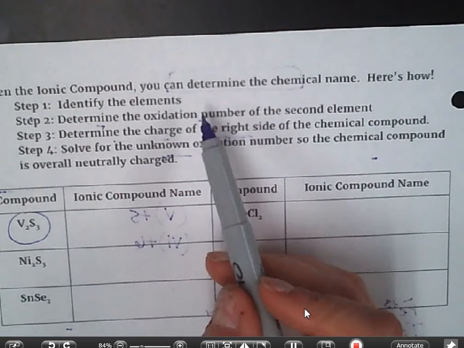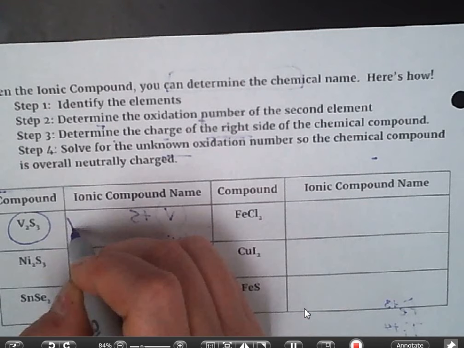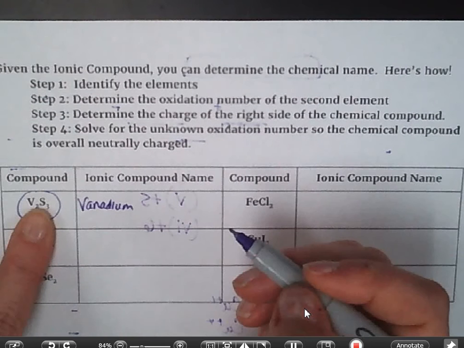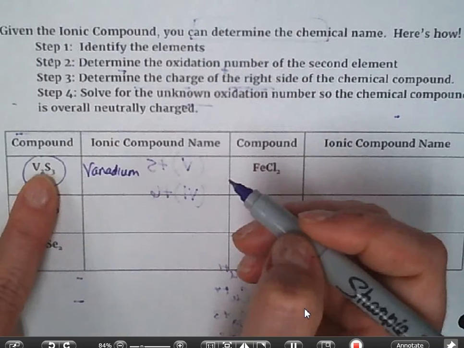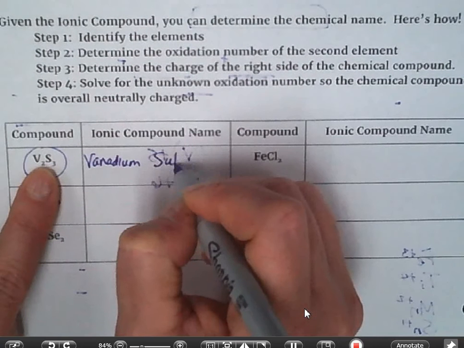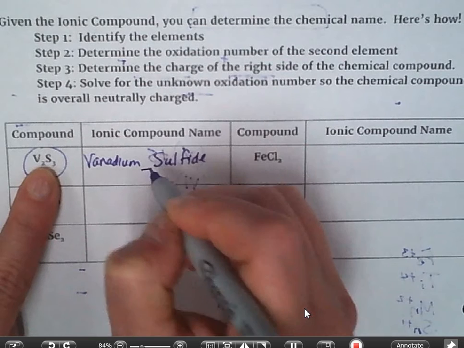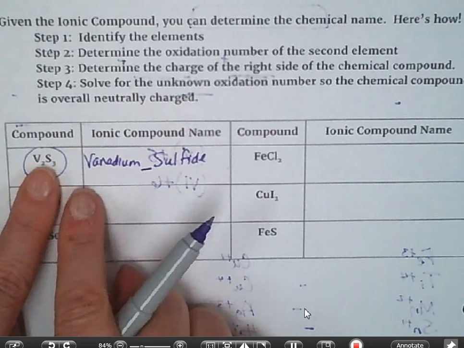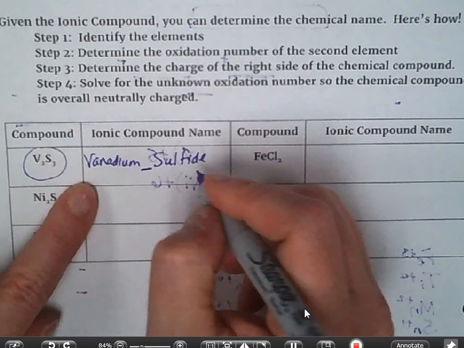So here's this example. So I have vanadium and sulfur. Remember, since it's bonded, it becomes sulfide. Put this up like so. Sulfide. Okay, now I left a blank right there so that we can fill in the Roman numeral, because vanadium is a transition metal.